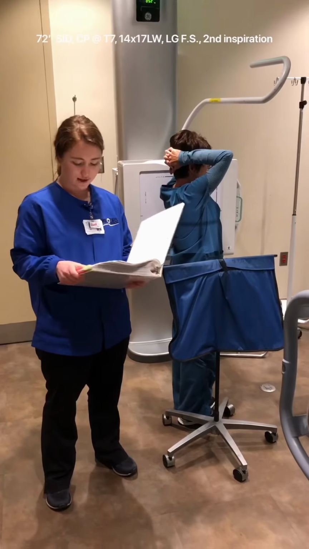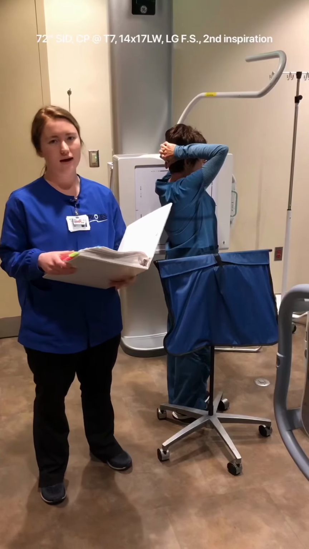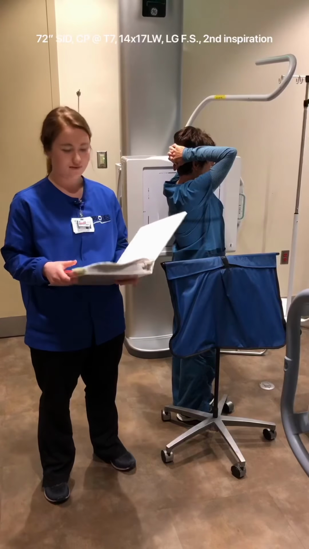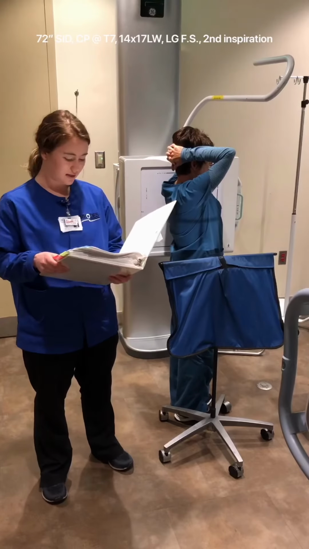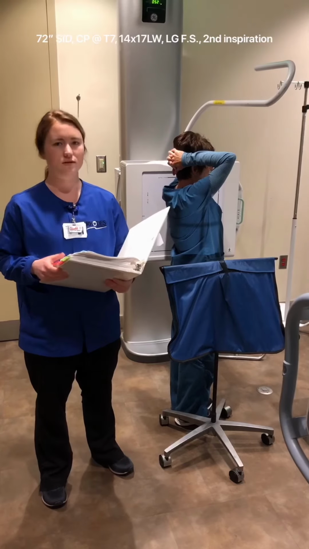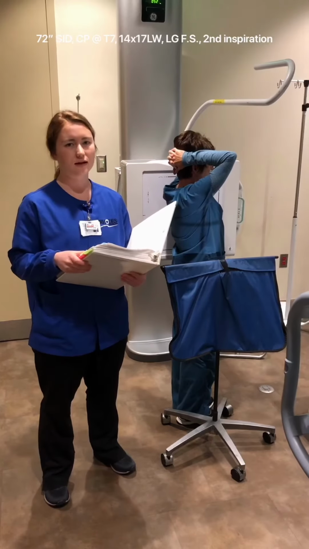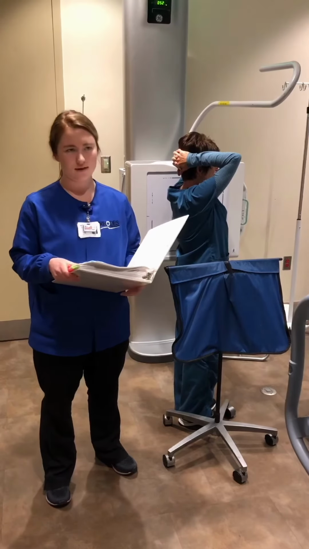Once again, tell her to take a deep breath in, blow it out, take another deep breath in, hold your breath, and then she can breathe. If they're using AEC, make sure you use the right and left chambers for the PA, and then the center chamber for the lateral.